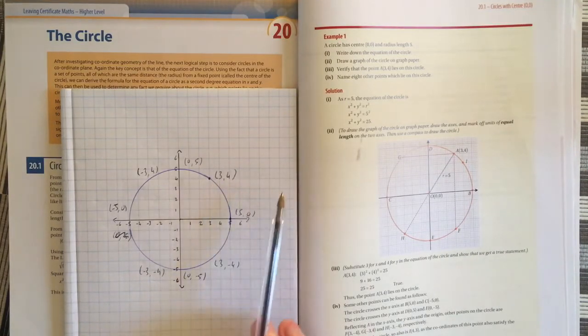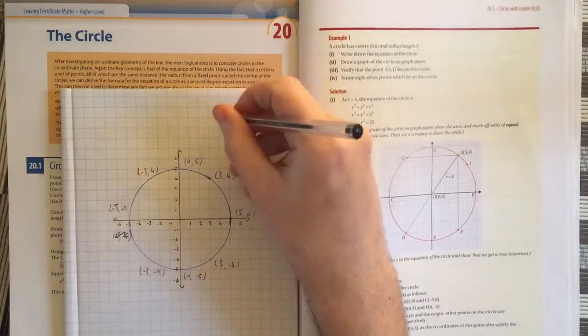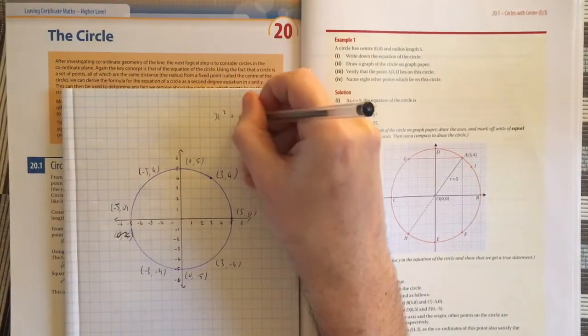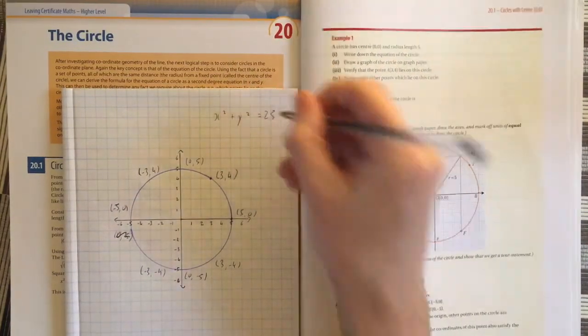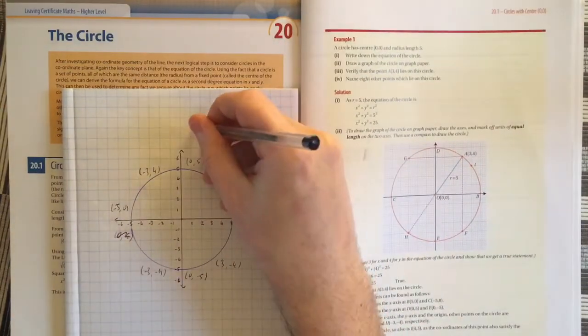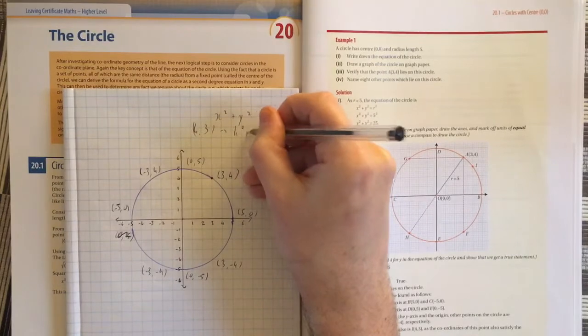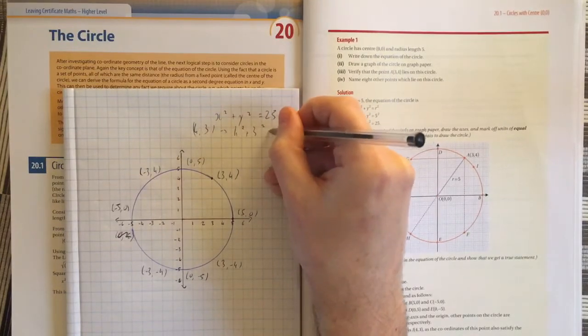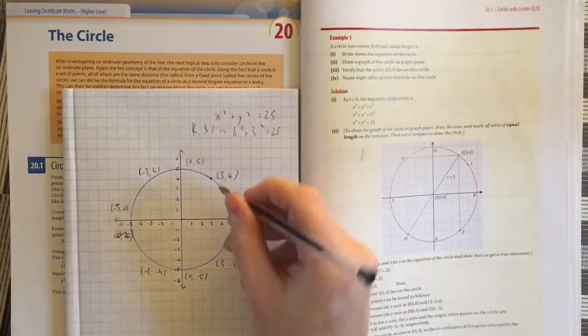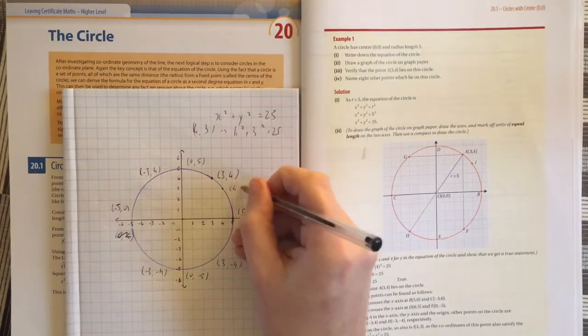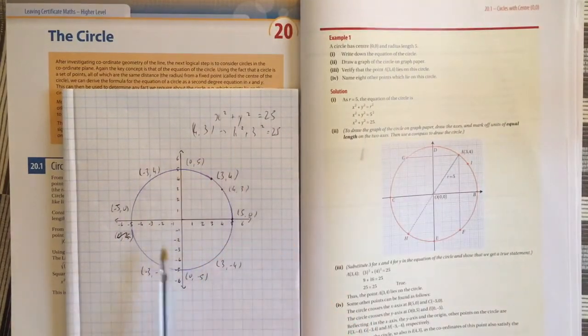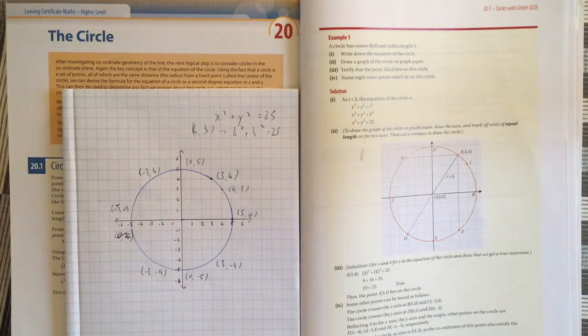Well, if 3, 4 is on it, we're looking for other stuff that will fit x squared plus y squared equals 25. Well, 4, 3 will be on that circle as well, because you get 4 squared plus 3 squared, 16 plus 9, that's equal to 25 as well. So 4, 3 we can see is on the circle. And from that, you get a load of other ones as well, like 4, minus 3, etc. Okay, but there's your points on the circle.